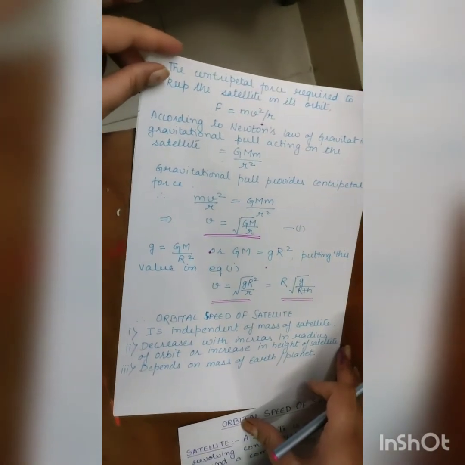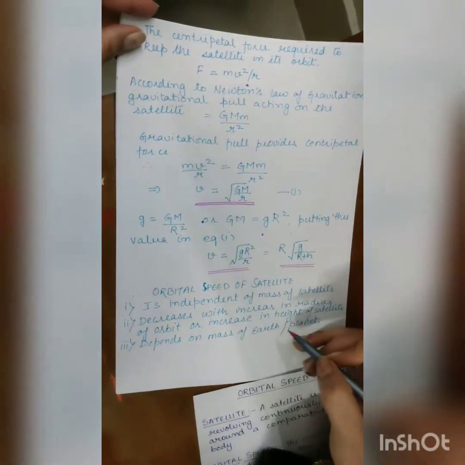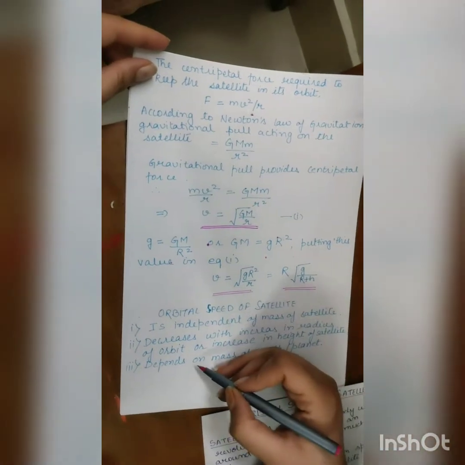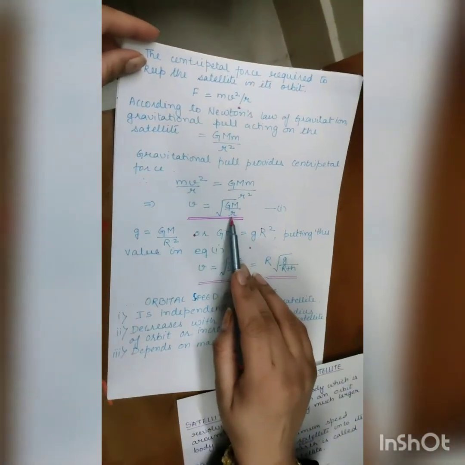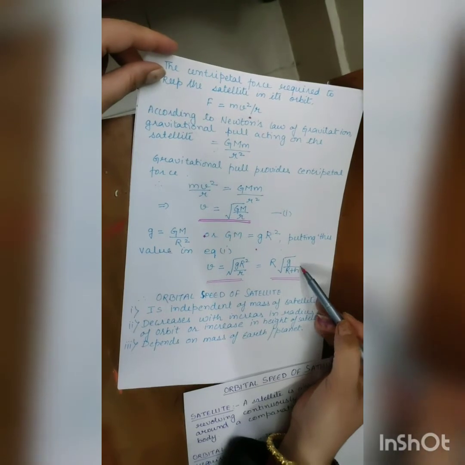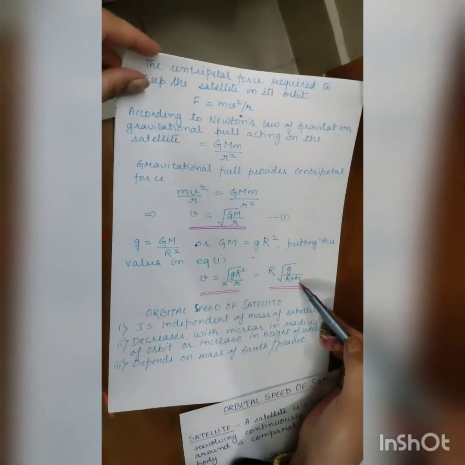From these two formulae we can come to the conclusion that orbital speed of satellite, first of all, is independent of the mass of the satellite. Second, it decreases with increase in radius of orbit or increase in height of satellite. From these two formulae we can see that v is inversely proportional to the radius of the orbit, and v decreases with the height at which the satellite is revolving around the Earth or any other planet.